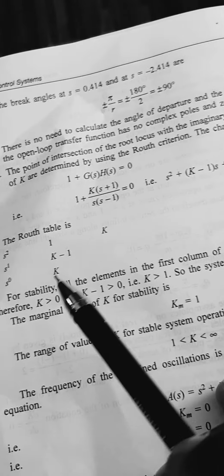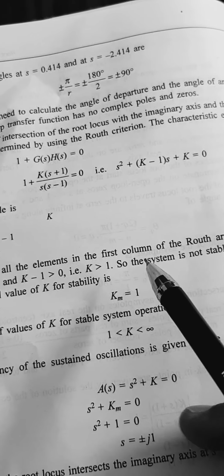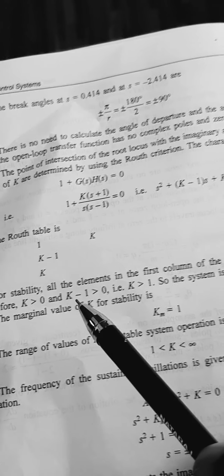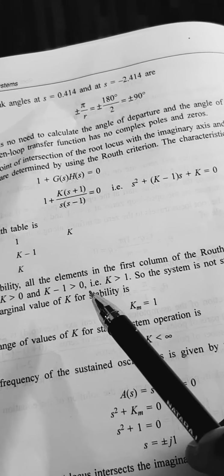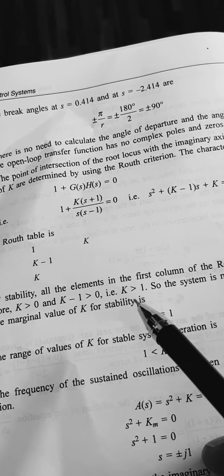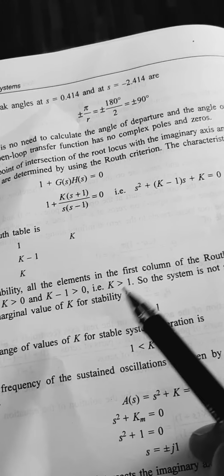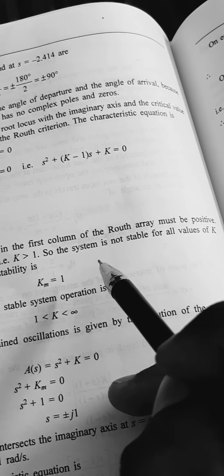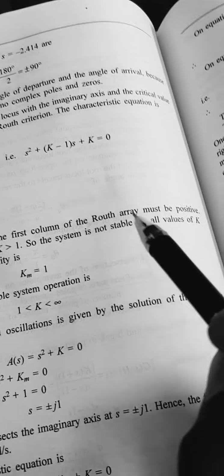So for stability all the elements in the first column of the Routh array must be positive. Therefore k should be greater than 0 and k minus 1 also should be greater than 0, that is k greater than 1. So the system is not stable for all values of k.